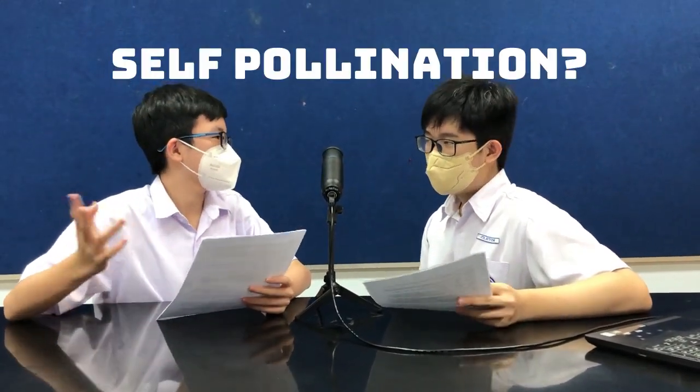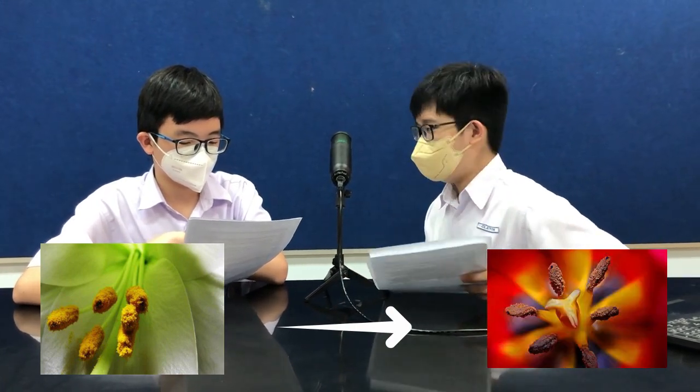So can you please explain how this self-pollination process works? Oh yeah. So self-pollination is a process in which pollen from the stamen, the male reproductive part of a flower, is transferred to the stigma, the female reproductive part of the plant, of the same flower or to another flower on the same plant.